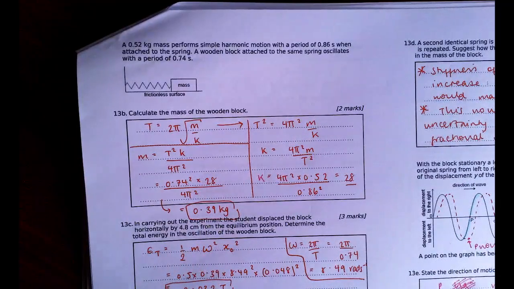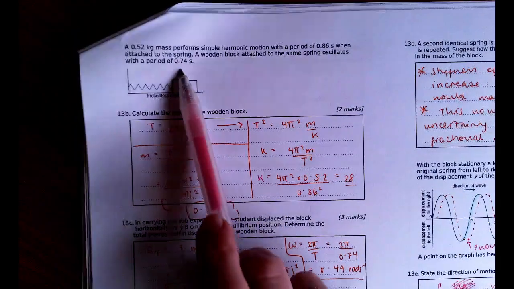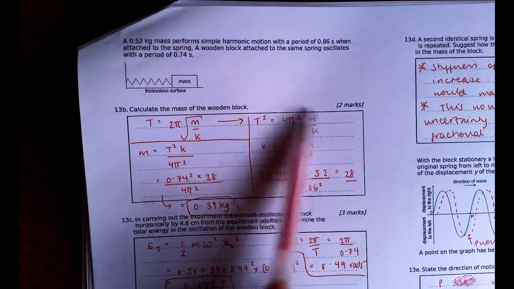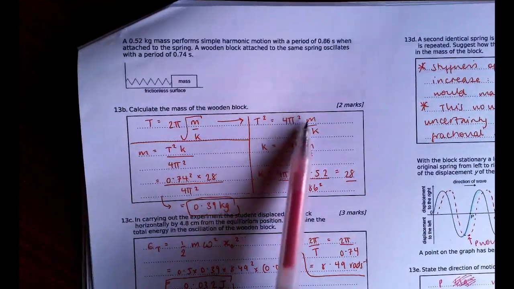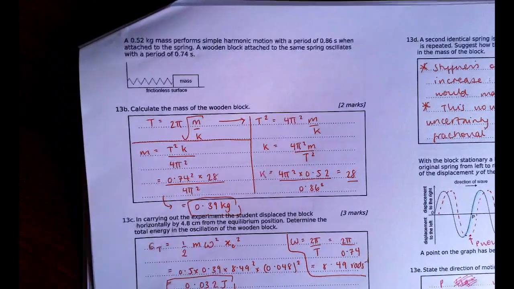And we can then use that k value to find the mass of the wooden block, which we're told the time period of, but not the mass. Okay, so this time we're just rearranging our equation again, but making mass the subject of the equation. And when you do that, you get 0.39 kilograms. So I'll just hold it there if you need to pause.